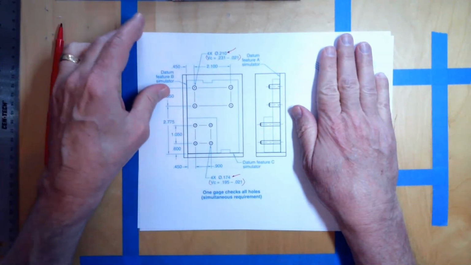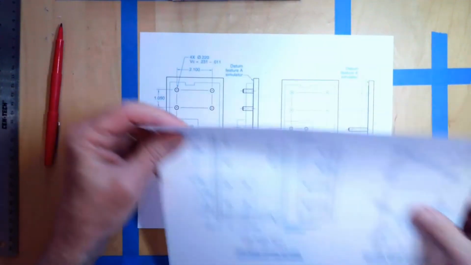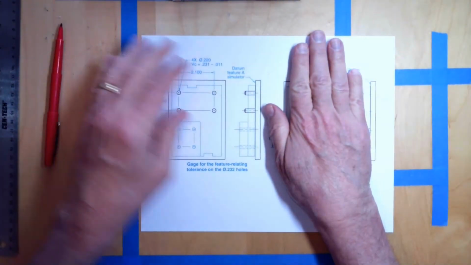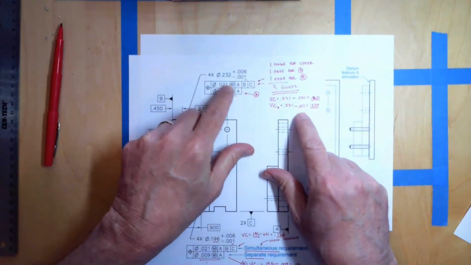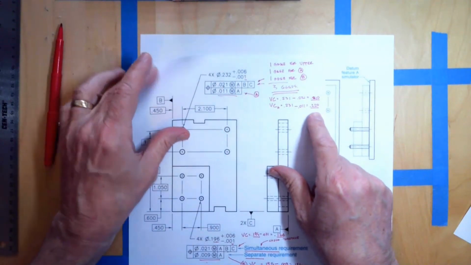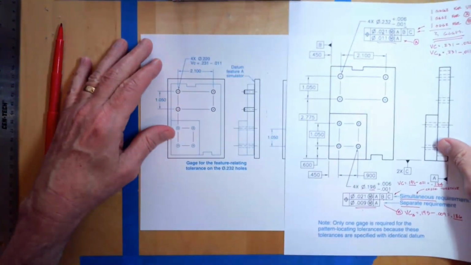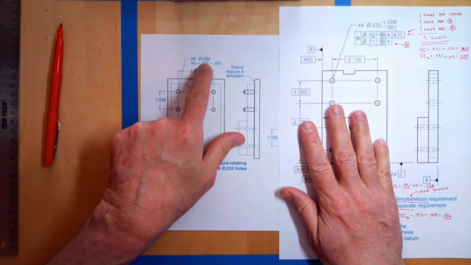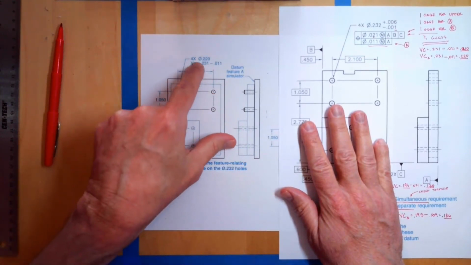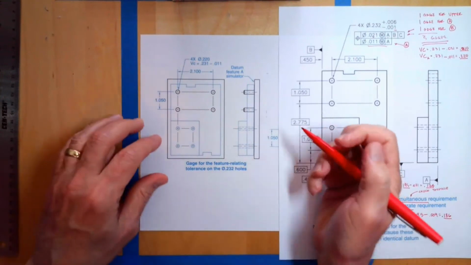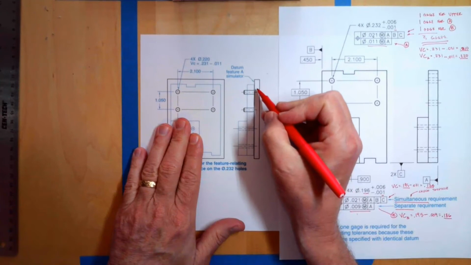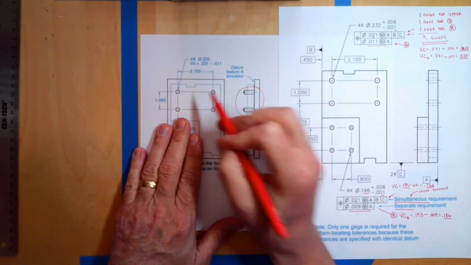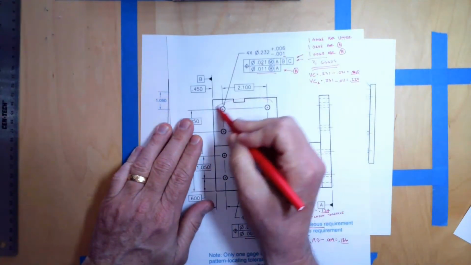But then we have a second gauge that's going to look like this, right? And let me remind you here, virtual condition for A is 231 minus 0.011 equals 220. Pins here, diameter 220. But notice nothing here. We only have 4 pins here because we're only doing these 4.